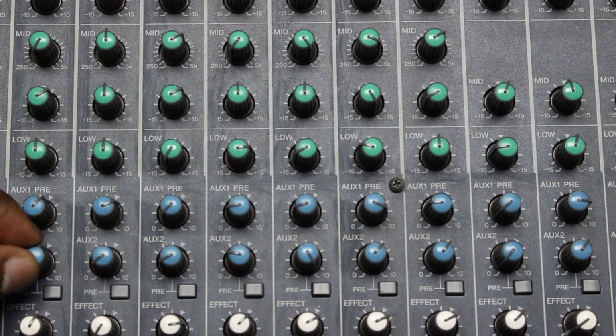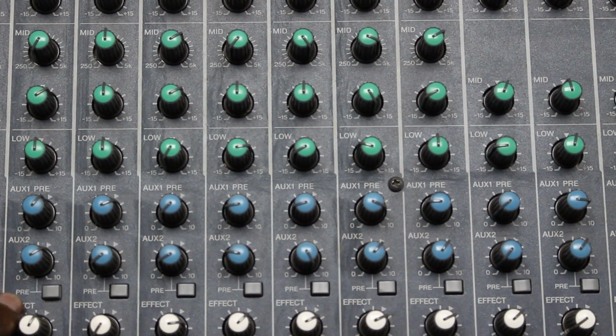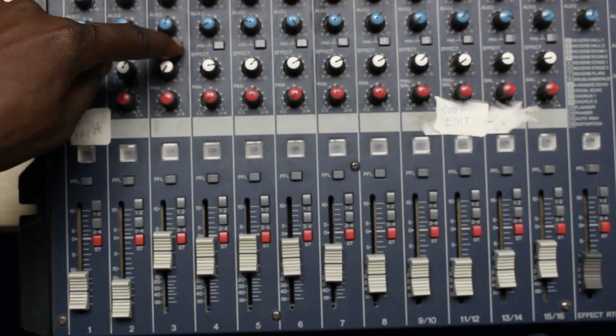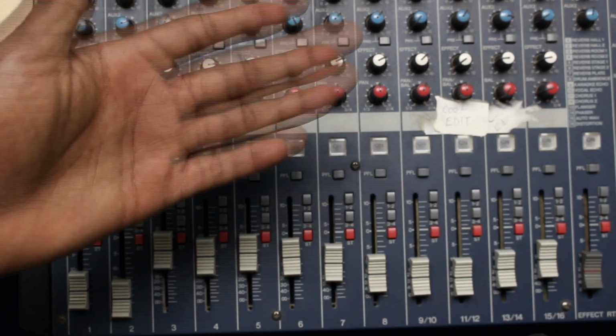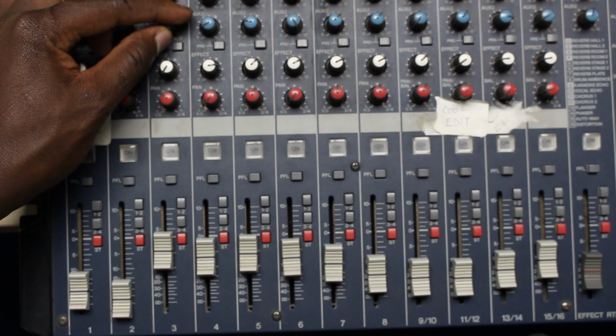The same applies to auxiliary 2. But below there we have a button that is labeled pre. When I press the pre button, the level of this channel to that auxiliary bus is independent, such that it only depends on this knob.